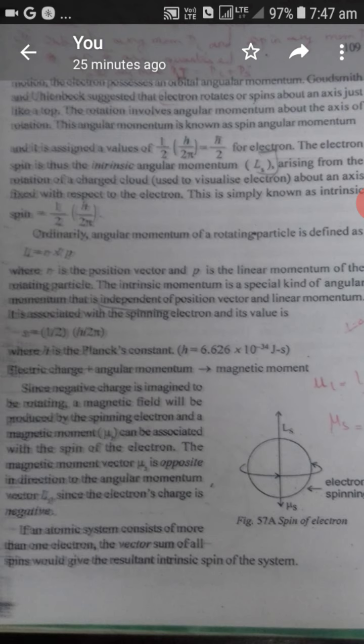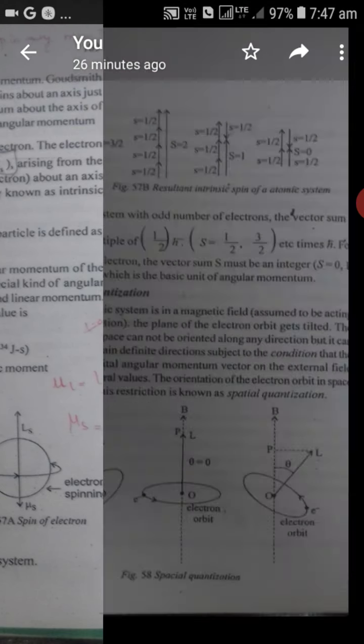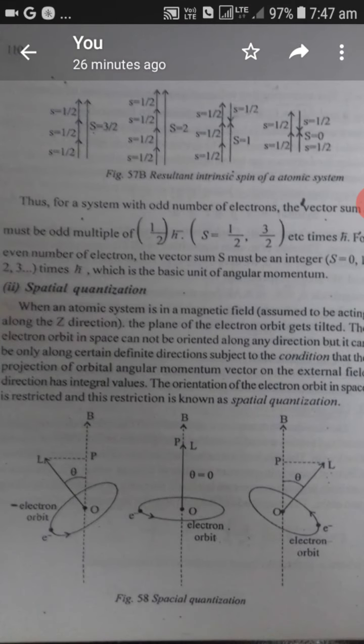This is for one electron. If an atomic system consists of more than one electron, the intrinsic spin is the vector sum of all the spins. If there is an odd number of electrons, the vector sum will be an odd multiple of half h cross, that is 1 by 2, 3 by 2, etc. times h cross. If the atom has an even number of electrons, the vector sum must be an integer, that is 0, 1, 2, 3 times h cross.